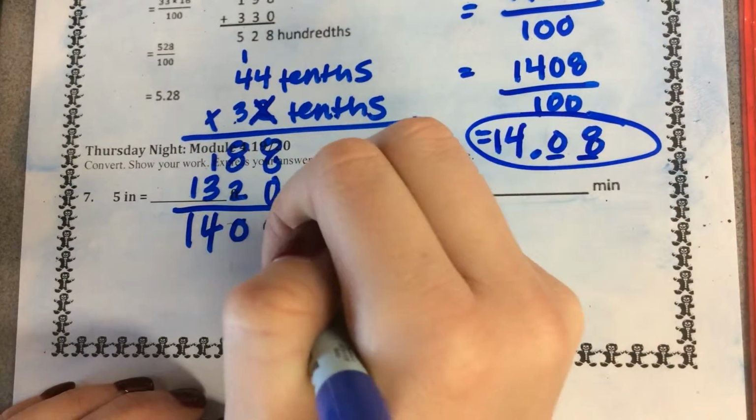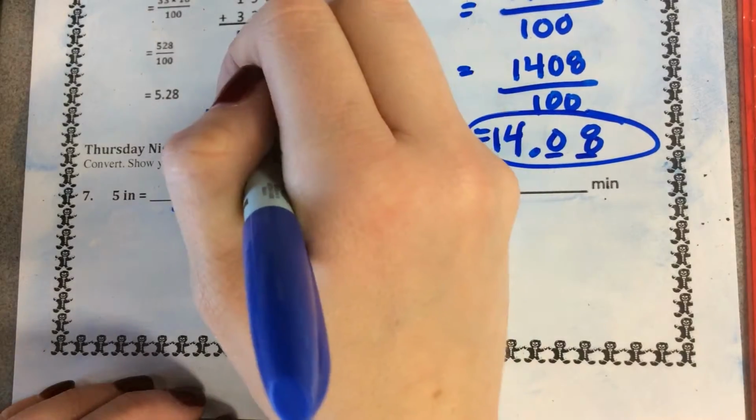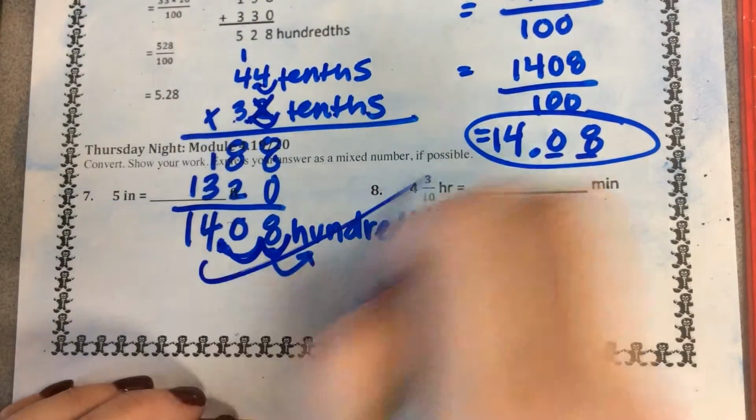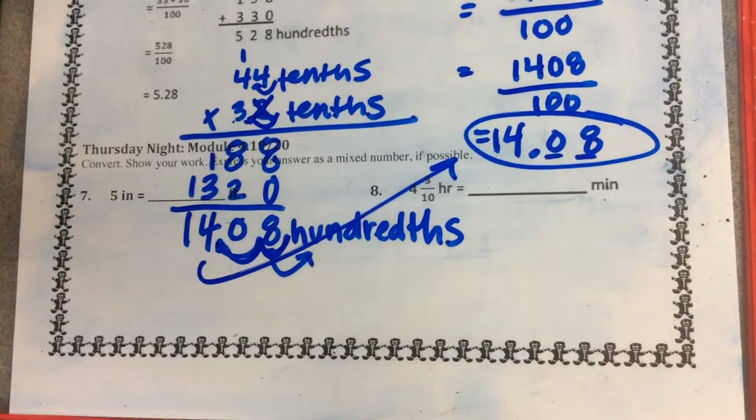And if we were making hundredths here, we'd go in two place values because this would have one there and one there. And that's 1, 2. So 1, 2, 1408. And that checks out. So we did it right. Nice work, Nikki.